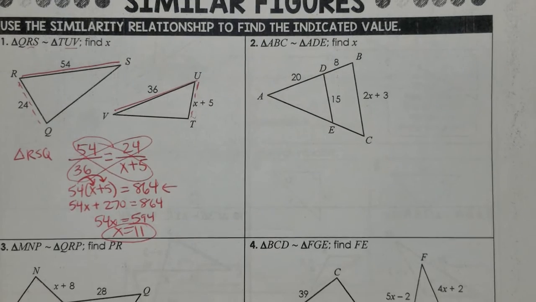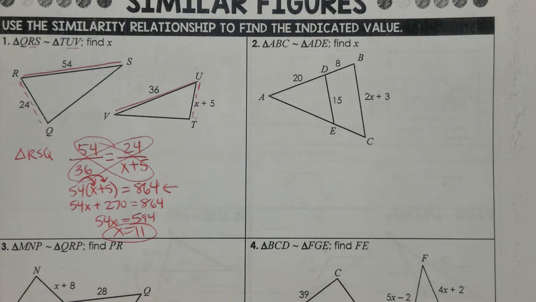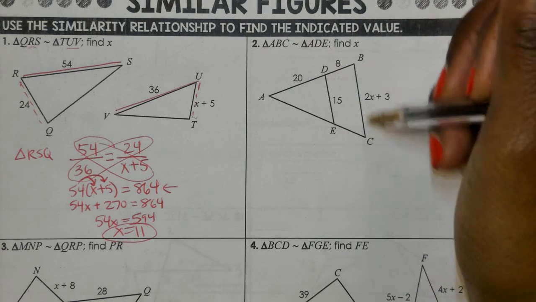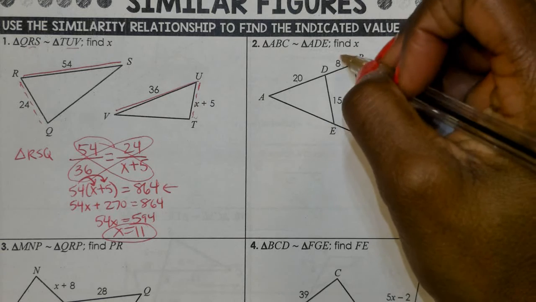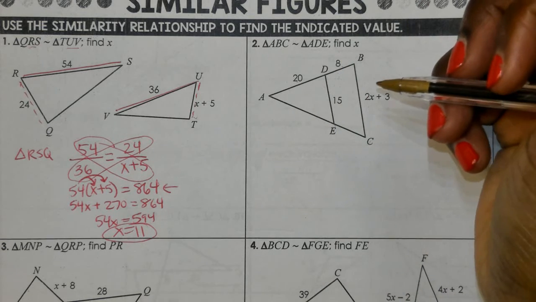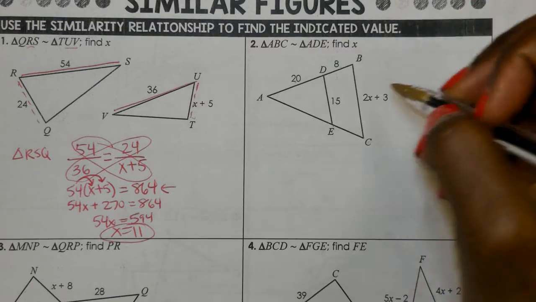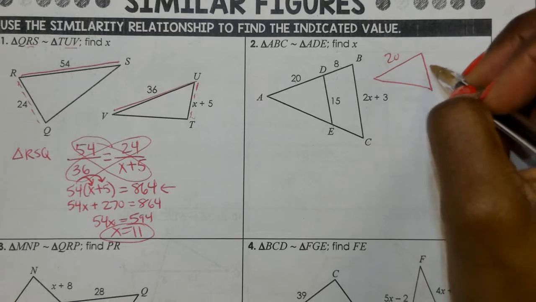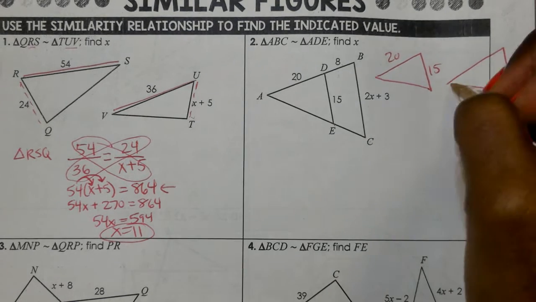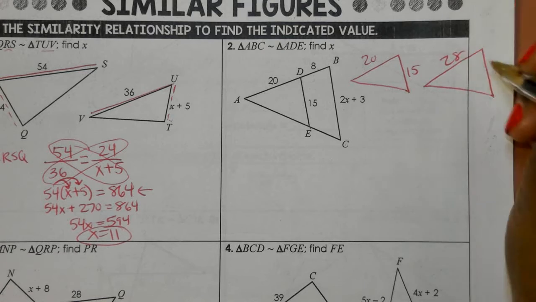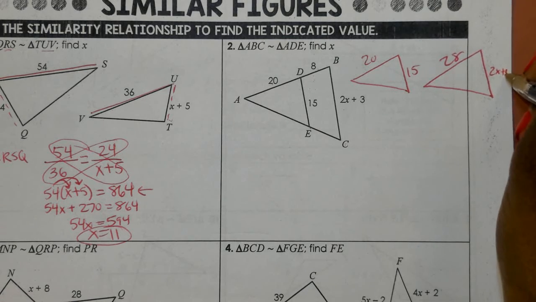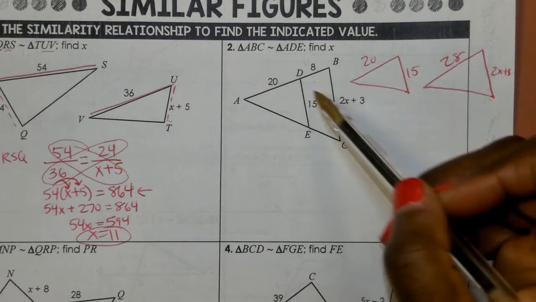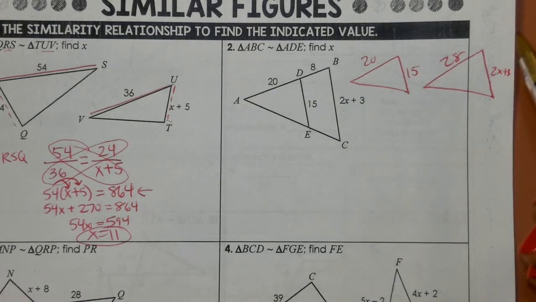Okay, on number 2, the triangles are similar. This one is tricky because a lot of students want to do 20 over 8 equals 15 over 2x plus 3. But 8 is the only part of those three things that is not a full side of the triangle. So what I mean by that is if I separated this triangle out, I have triangle ADE with a 20 and a 15, and then I have triangle ABC with a 28 and then a 2x plus 3. So if I did 20 over 8, 8 isn't actually a side on here. 15 and 2x plus 3 are. So my answer is going to be off.